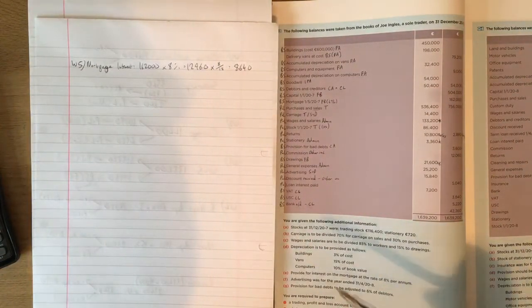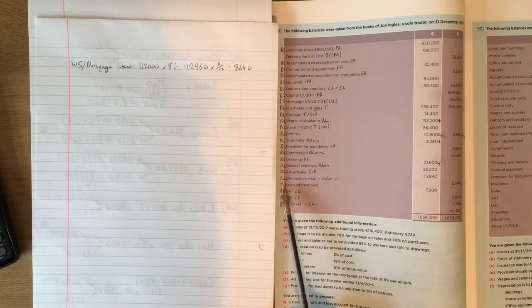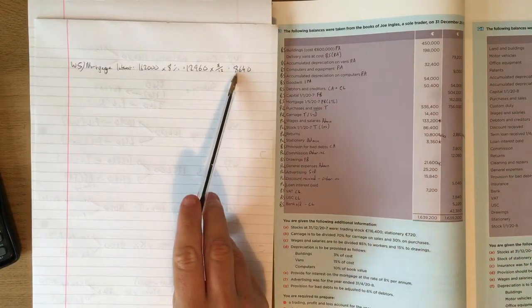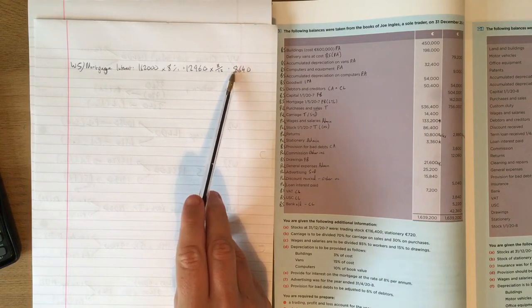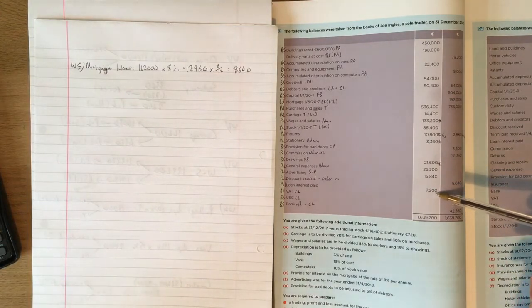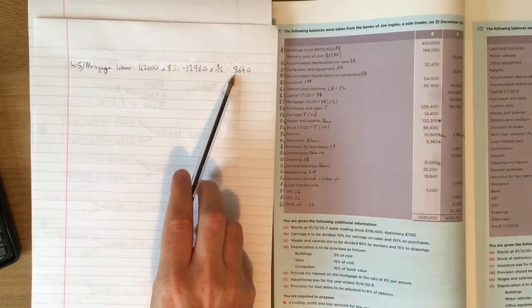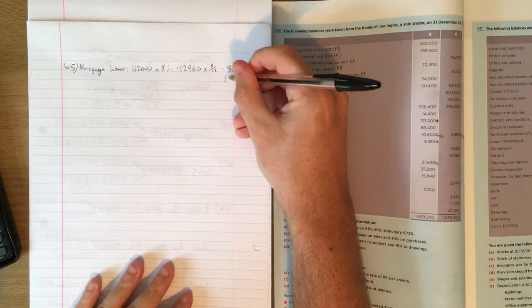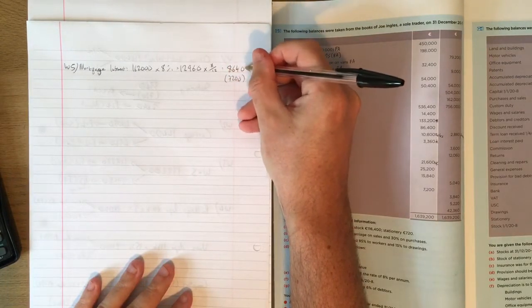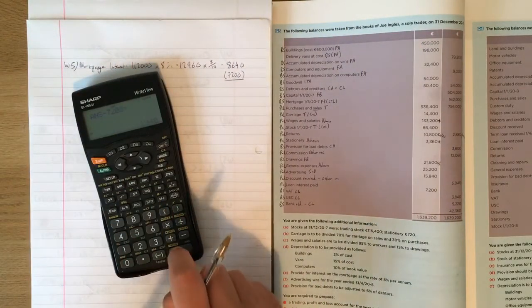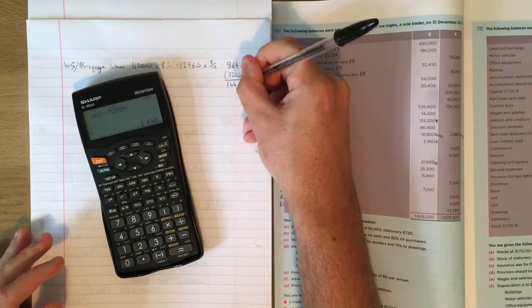Now, you might remember we had loan interest paid in the trial balance. Okay, we had loan interest paid of 7,200. Okay, so we are saying it should be 8,640. But what's in the accounts is 7,200. So we have only actually paid 7,200 in interest, but we should have paid 8,640. All right. So if we subtract those from each other, so what we should have paid, what we did pay, $1,440.